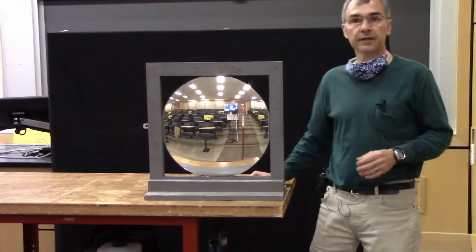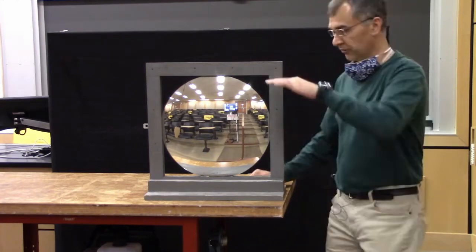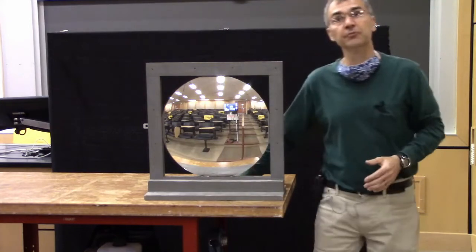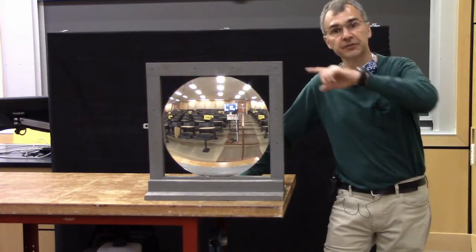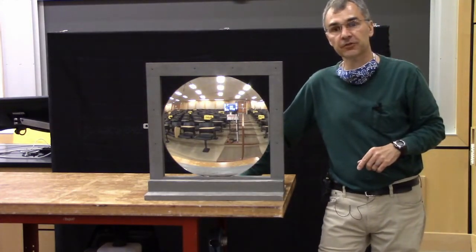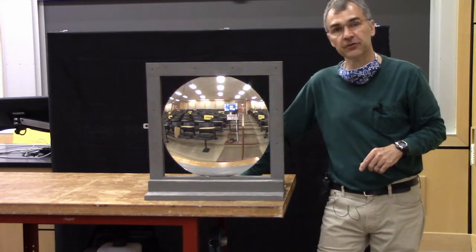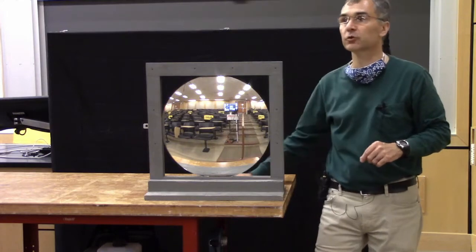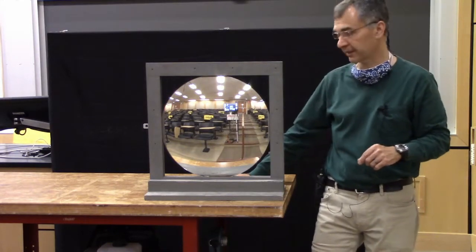Okay, now let's try a diverging mirror. This is a mirror that curves out like that. This is a sort of mirror that's used as the side view mirror in a car so that you can see wider angles and see what's behind you. It's also sometimes used by a shopkeeper to observe what's going on in the aisles of a store.